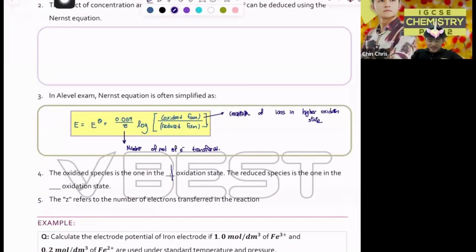So the oxidized species is the one in the higher oxidation state. Okay, guys, now this question, let's go.